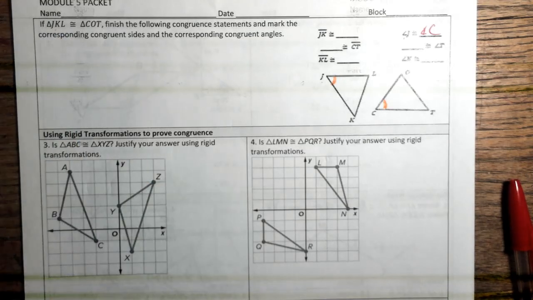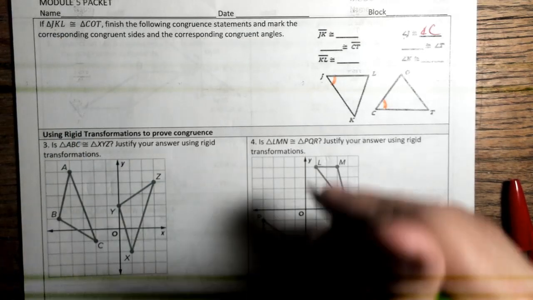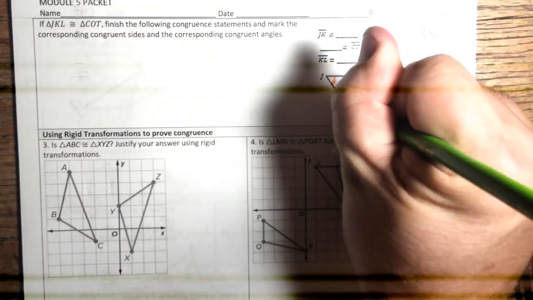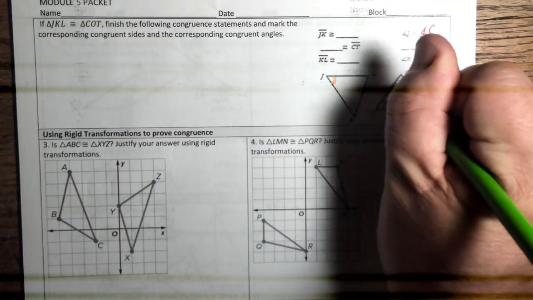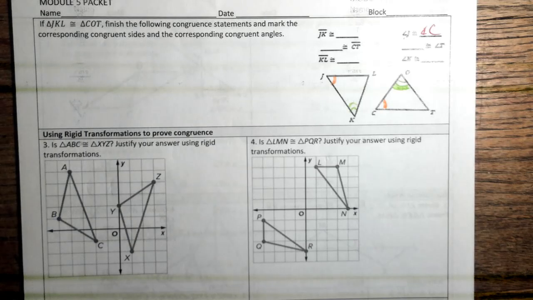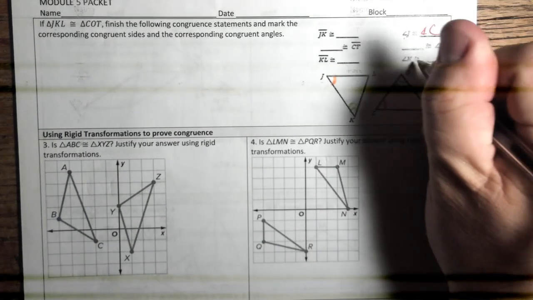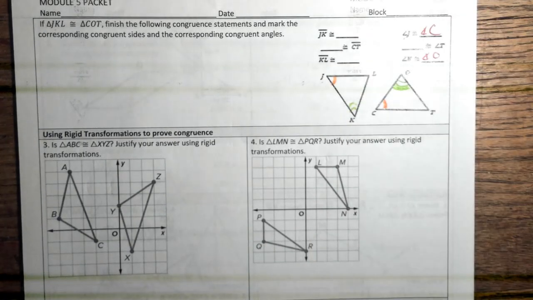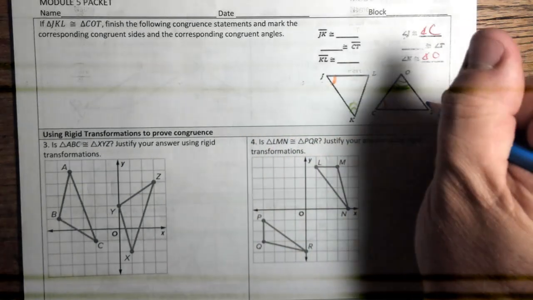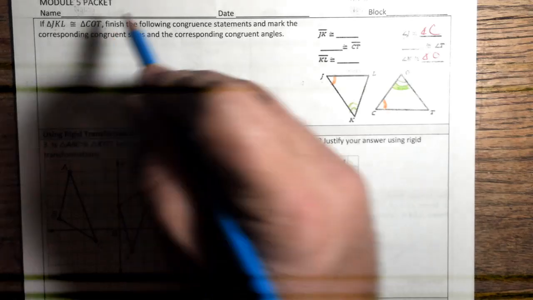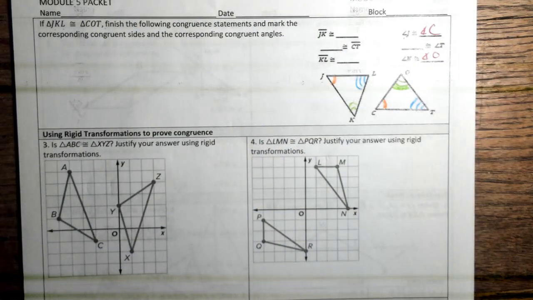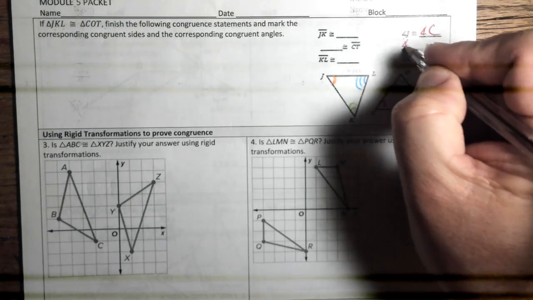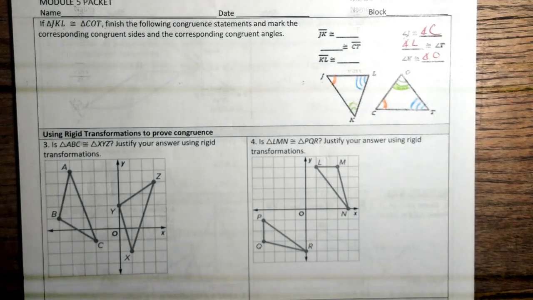All right, so the next angle was K. K. The next angle was O. Just 2. My mess up. Just 2. So K and O. K, angle O. And then lastly, L, T. Angle T, angle L. Okay, now let's go to the sides.